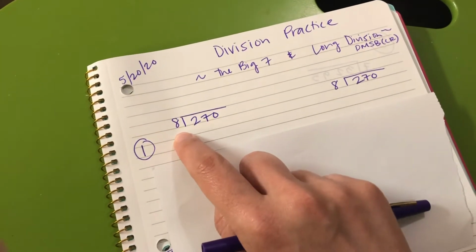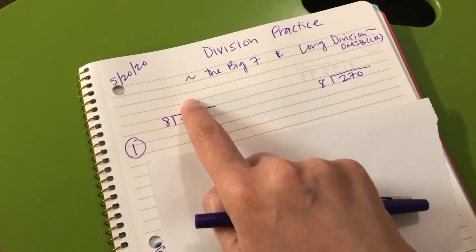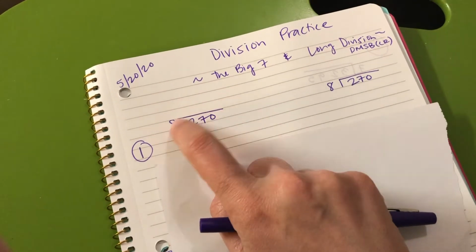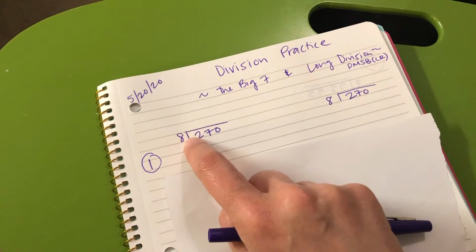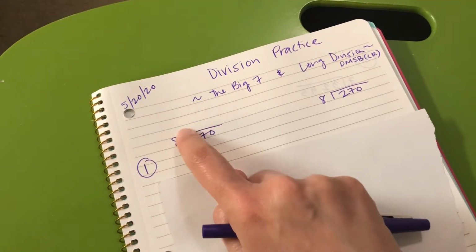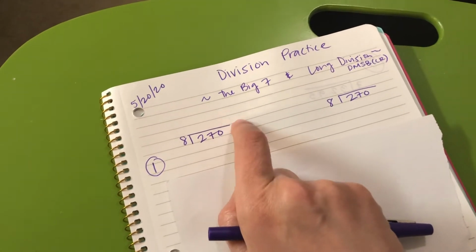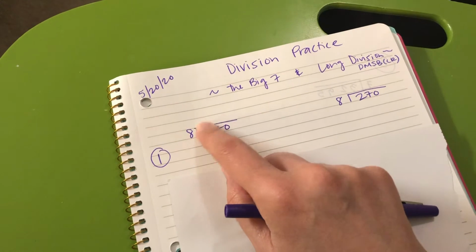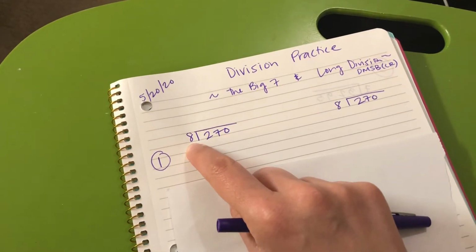So we're looking for our quotient. That is the answer. So the answer is the quotient, and if there's any left over, that's the remainder, because we're making equal groups of 8 with a certain amount, with 270. I'm making groups of 8. I'm trying to find out how many groups. And if any of them are left over and they're not in equal groups, that's what is remaining, that remainder. Then I have my divisor, which is what I'm dividing by.